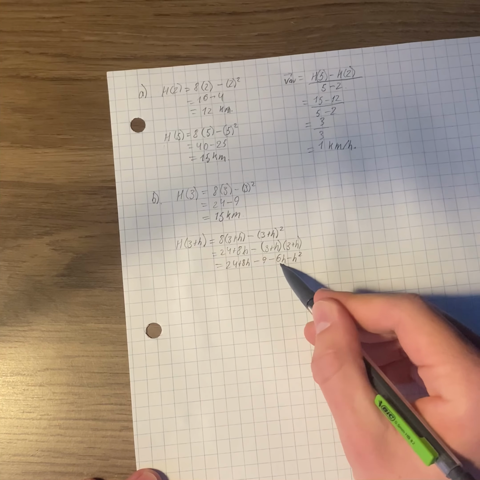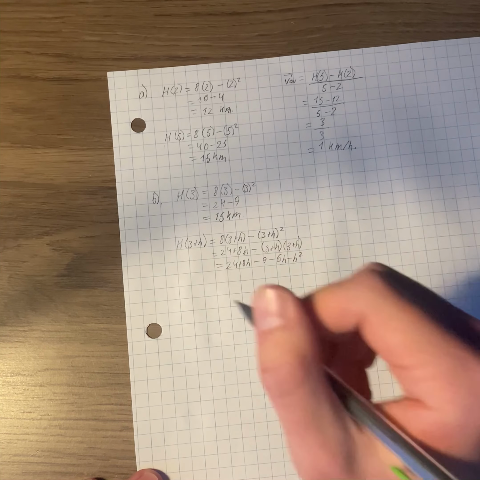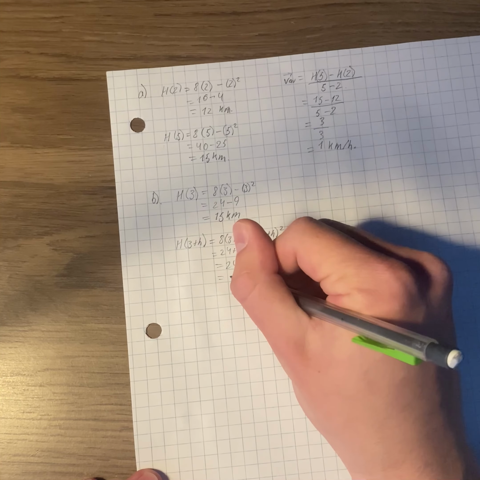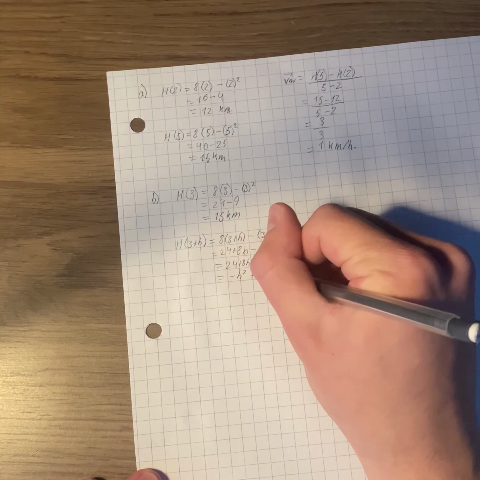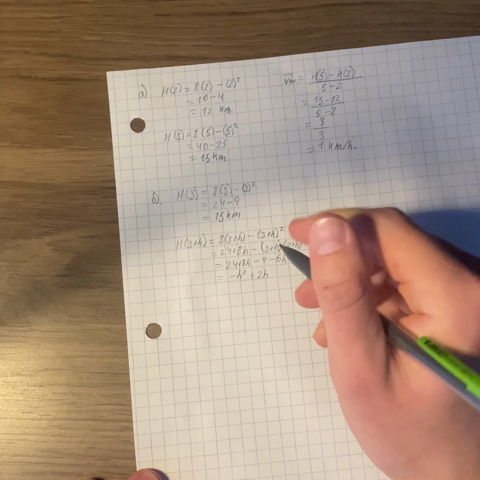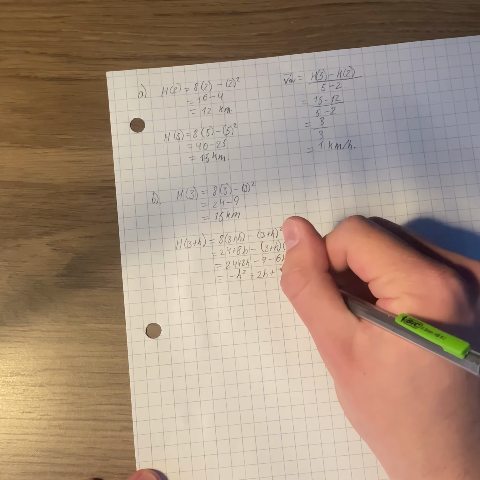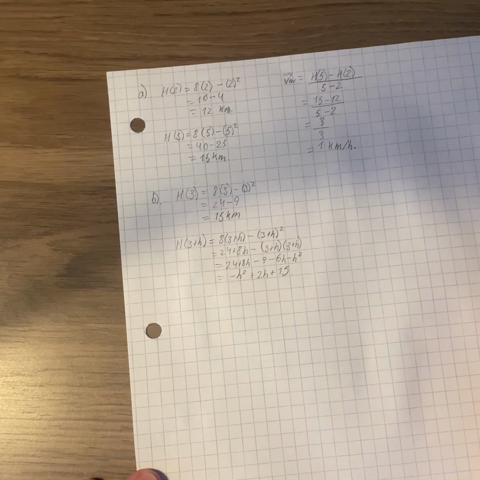And from here, the 8h and 6h are like terms, and 24 and negative 9 are like terms. So let's put the h squared in front, plus 2h, because 8 minus 6, and then plus 15, 24 minus 9.